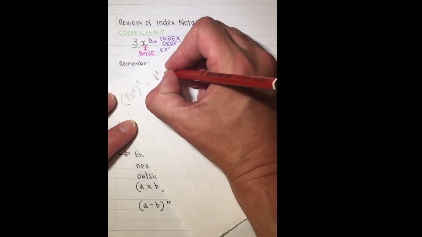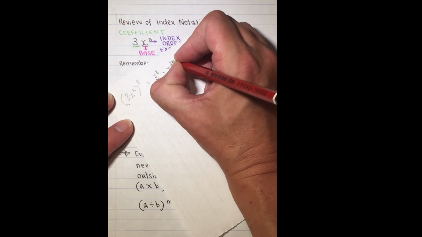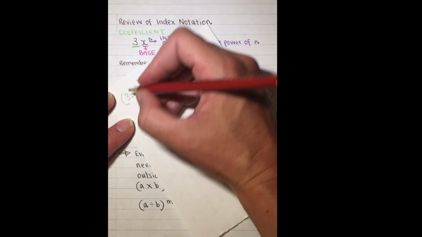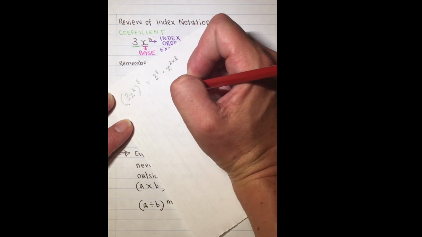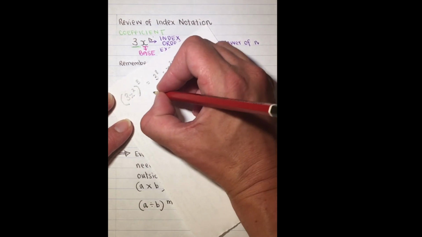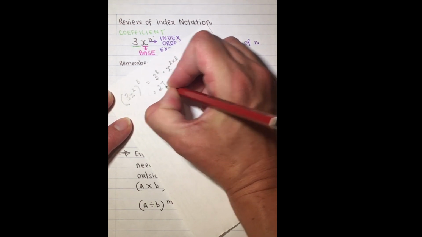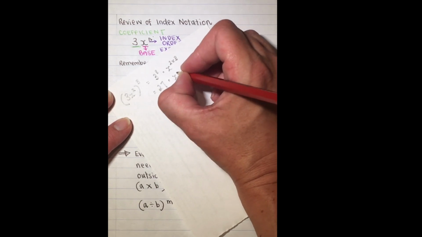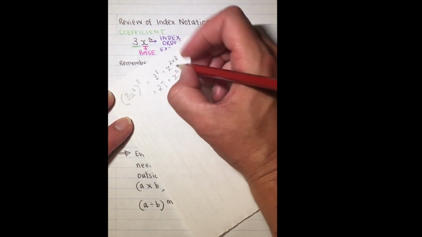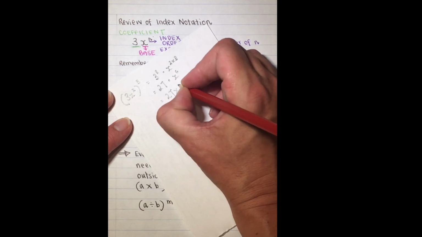Times x to the power of 2 times 3. Really, we know that that's 3 to the power of 3 times 1, or 1 times 3. So 3 times 3 is 9. 9 times 3 is 27 times x, 2 times 3 is to the power of 6. And we can simplify that further by getting rid of this. We don't include the multiplication, and that's our answer.